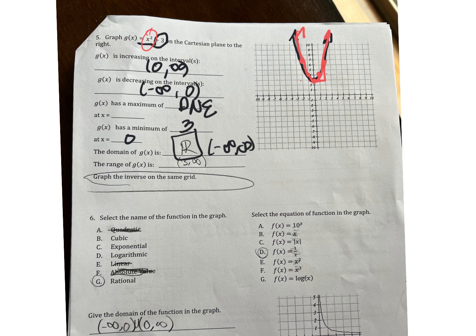It's increasing on the intervals from 0 to infinity. It's decreasing here, going downhill, and then it goes uphill from -infinity to 0. It has no maximum. It goes on and on forever uphill. It does have a minimum right here at 3 at x equals 0. The domain is all real numbers, and I would take this for full credit, and the range is from 3 to infinity.